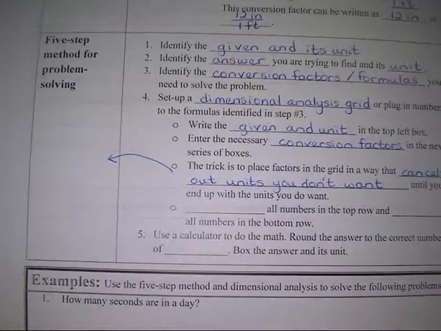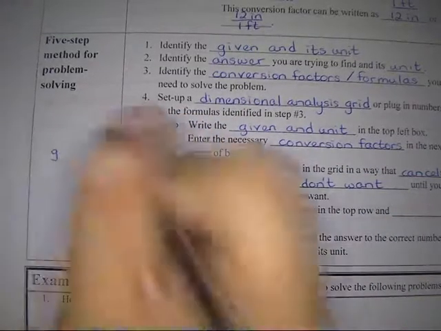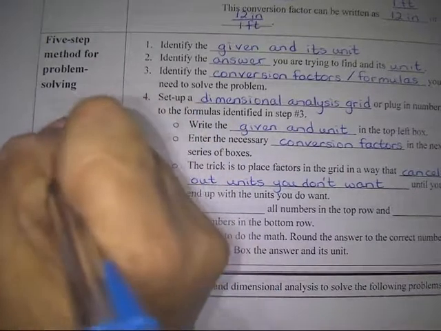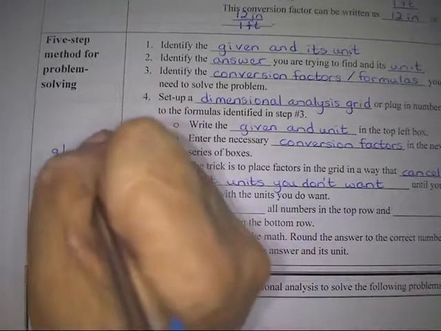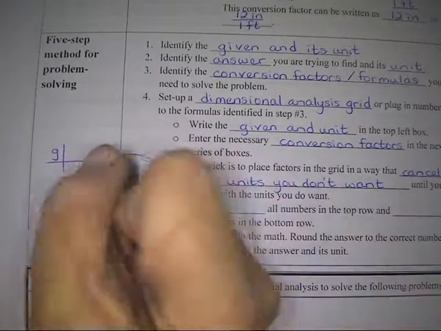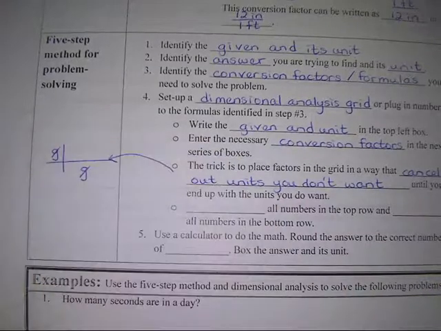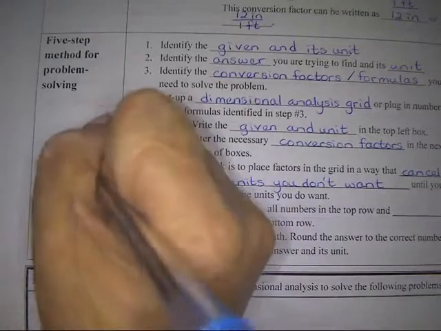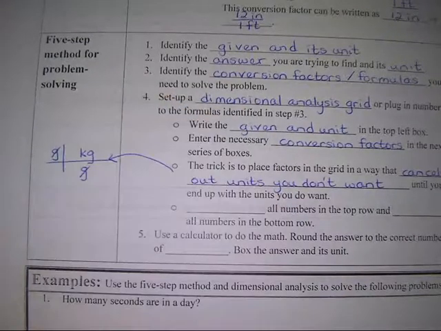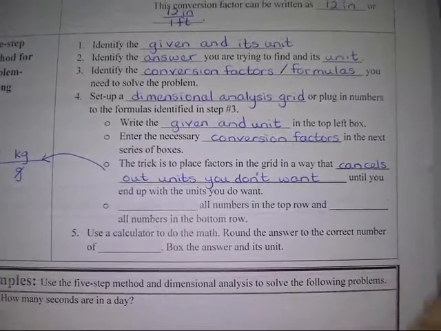So for example, if I have grams, that's my given, and I want kilograms, I will put grams on the bottom, and that will cancel out, because in math, we know that if something is in the top and bottom, then they can cancel out. And that will leave kilograms for the end result. That's the unit that we want. We can keep that. So that's the trick.